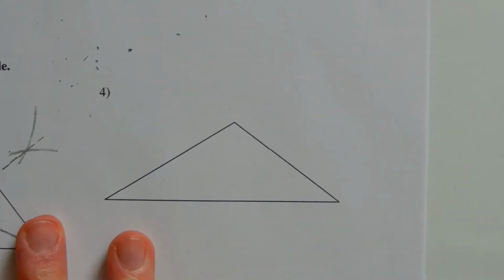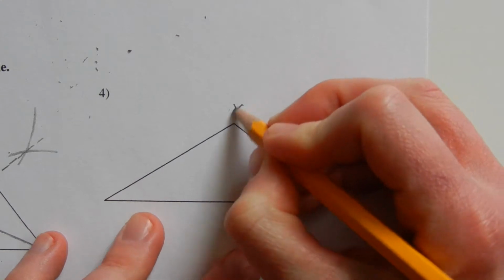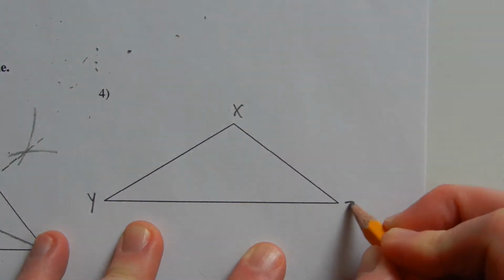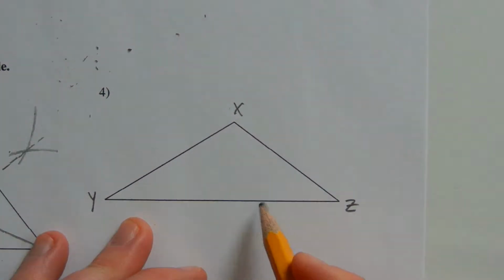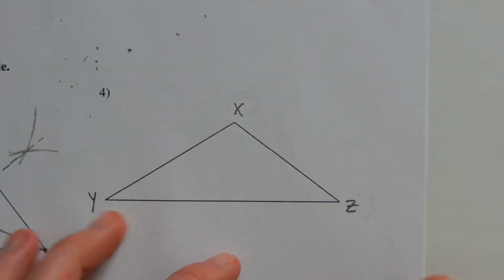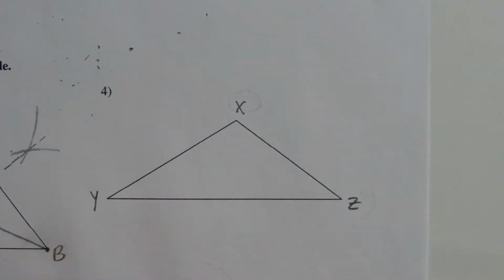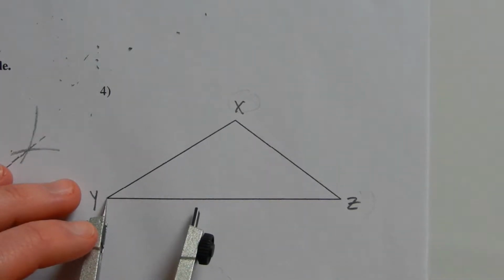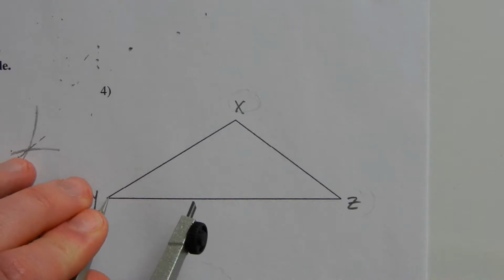Now let's find the centroid for number 4. We'll have X, Y, and Z this time. So I'll find the median associated with vertex X and the median associated with vertex Z. So that means I'm going to be finding the perpendicular bisector of YZ in order to find that midpoint.